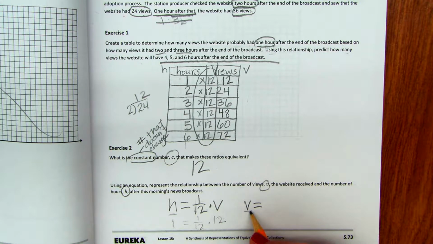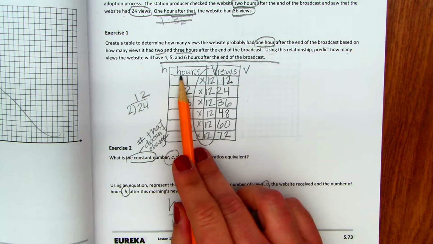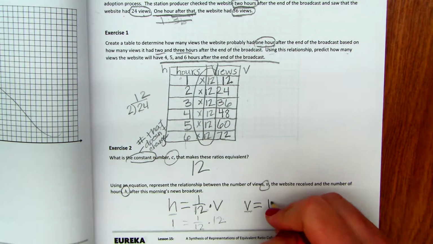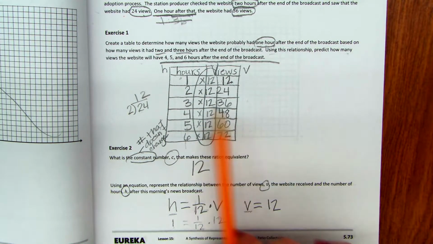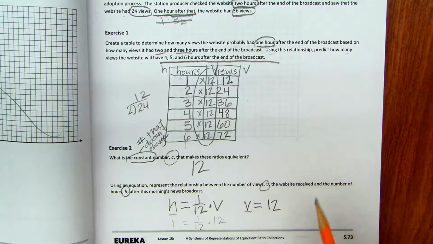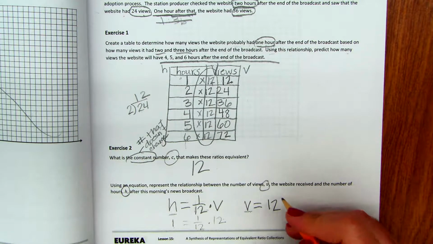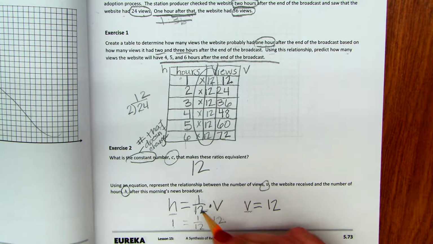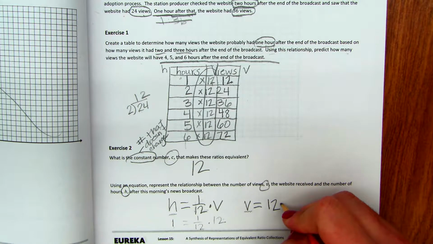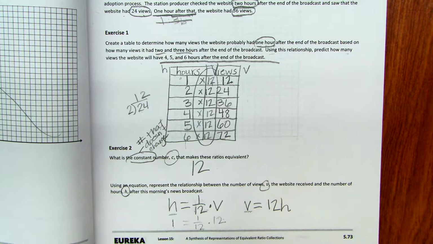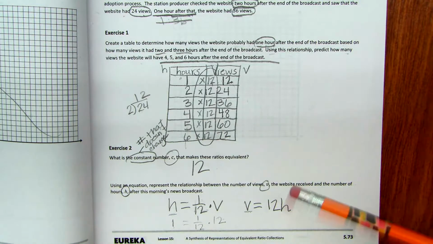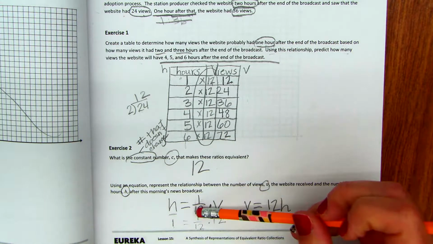Now we have V for views, and we need to see how we get from V to hours. Again, we have to use 12 because that's the C, the constant. So do we multiply or do we divide? Well, on this side we used 1/12, which means on this side we're just going to use 12, or we're going to just multiply. So dividing, multiplying, right?